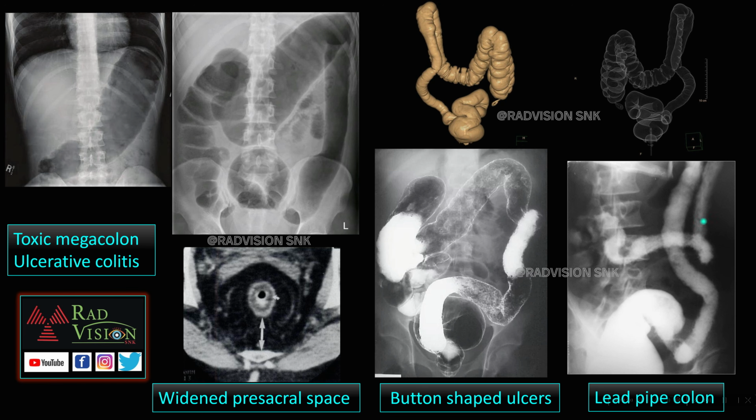And at last, here you can see there is a long segment involvement of the colon which is narrowed. Loss of haustrations is seen, and also there is mucosal irregularity mimicking lead pipe appearance. So this is lead pipe colon in case of ulcerative colitis. So these are all the different imaging findings which can be seen in toxic megacolon and ulcerative colitis.